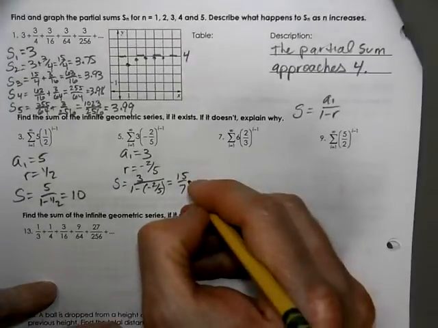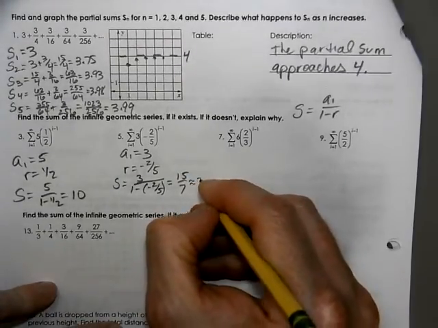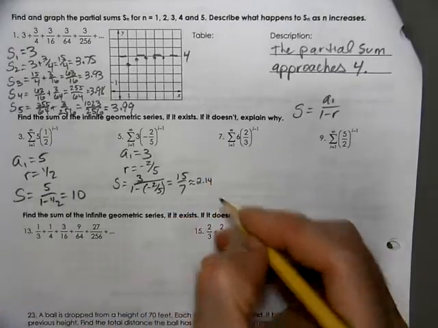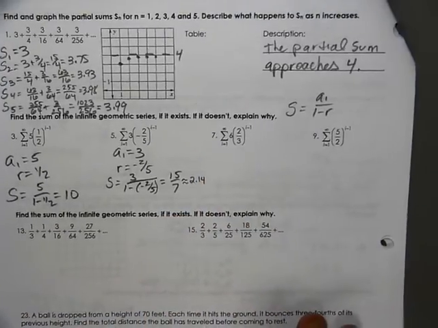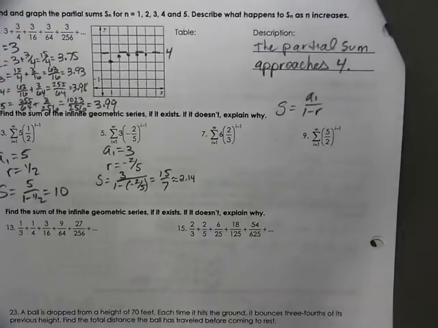About 2.14. So you want to be sure you know how to use your calculator to make that happen.